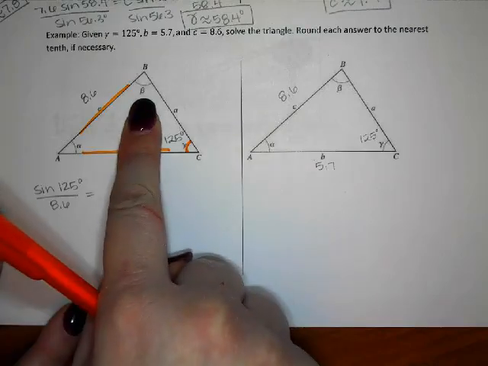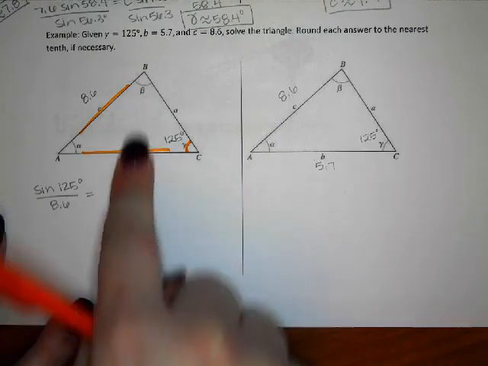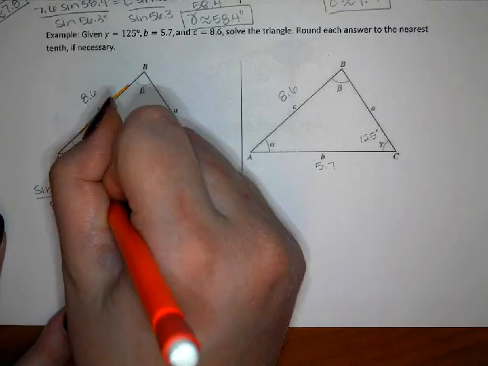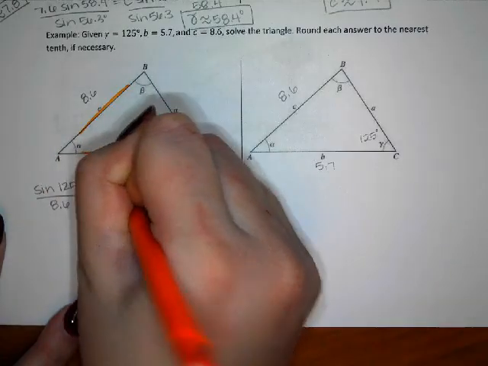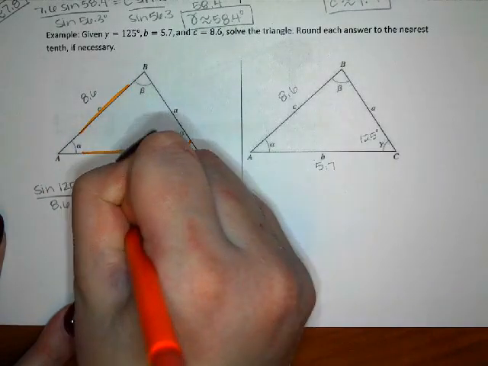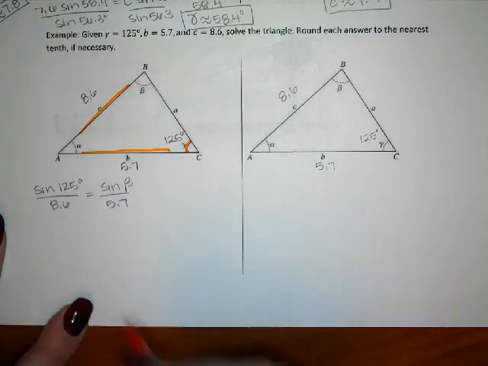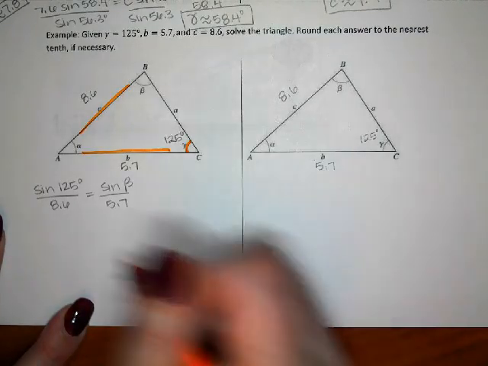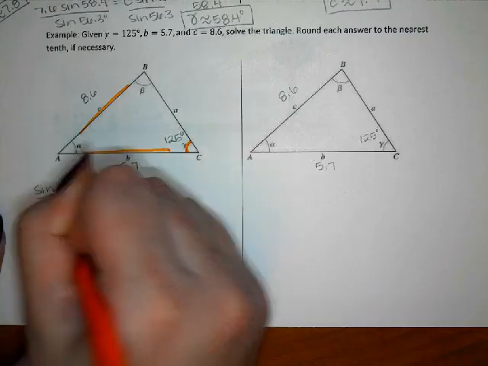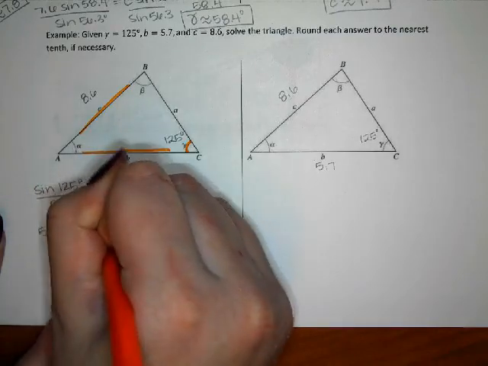Sine beta over 5.7. And now I can go ahead and solve by cross multiplying. So I've got 5.7 times sine of 125 equals 8.6 times sine beta, and I'll divide by 8.6.